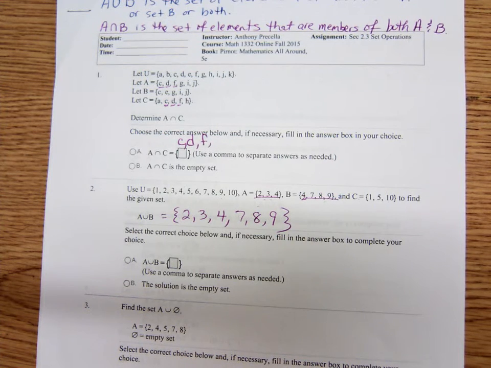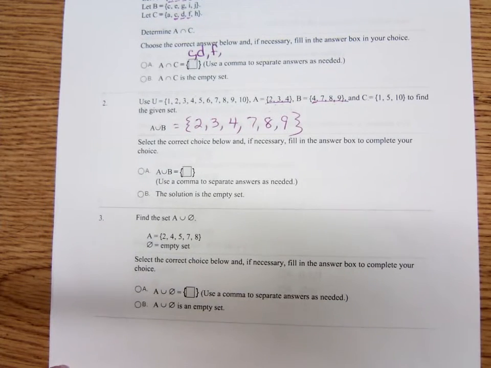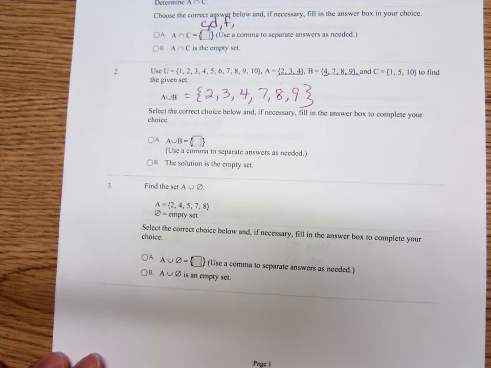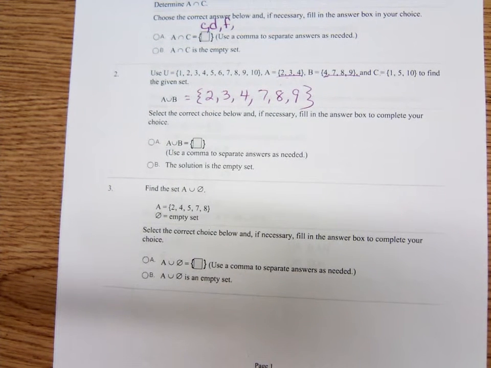Now, problem 3. Find set A union the empty set.